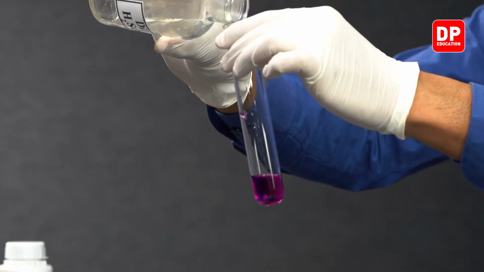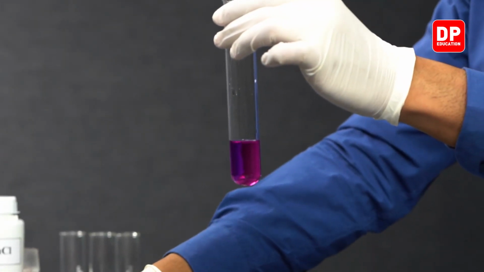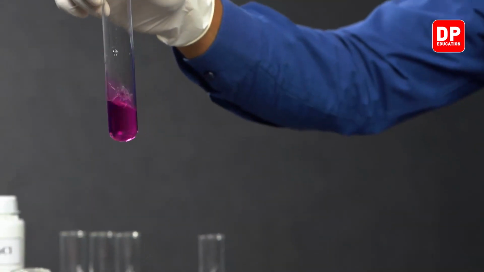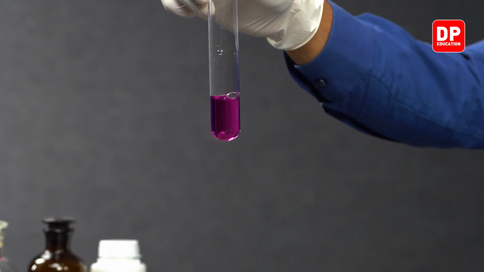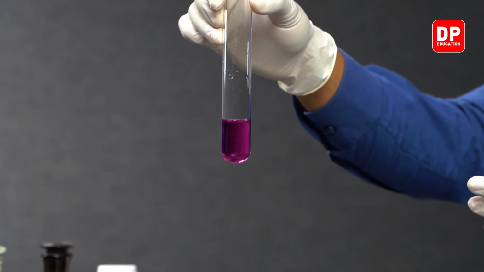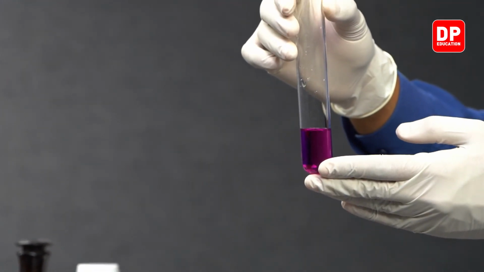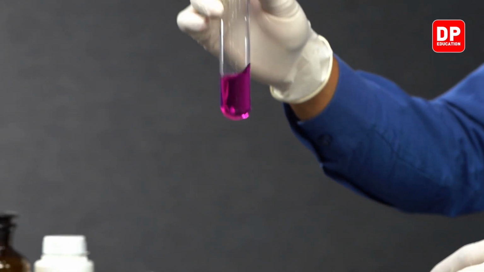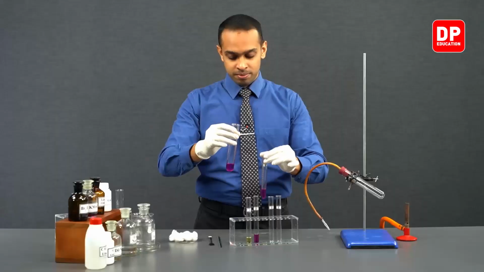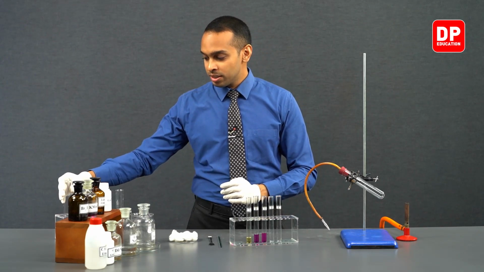So let's add a small volume of sulfuric acid. Now, after the addition of sulfuric acid into our potassium permanganate solution, we have prepared acidified potassium permanganate solution here. Let's take a small amount of this acidified potassium permanganate into our test tube labeled C. Now we can keep this boiling tube away.